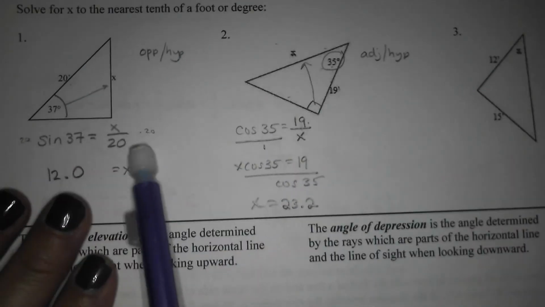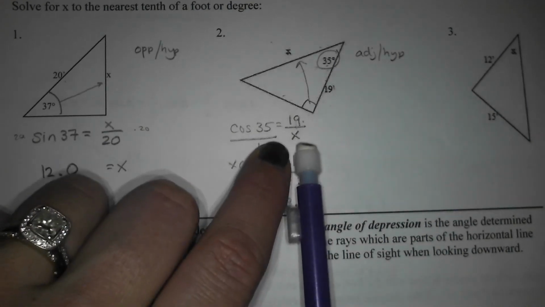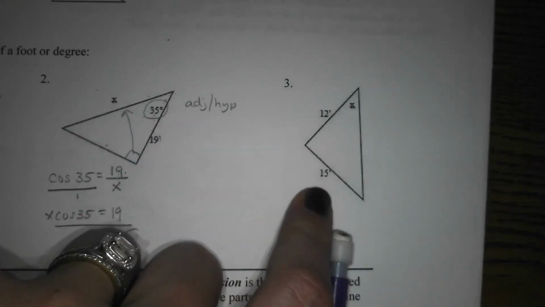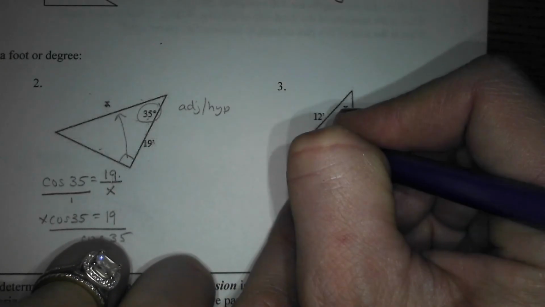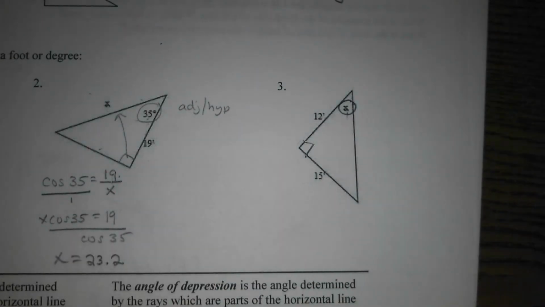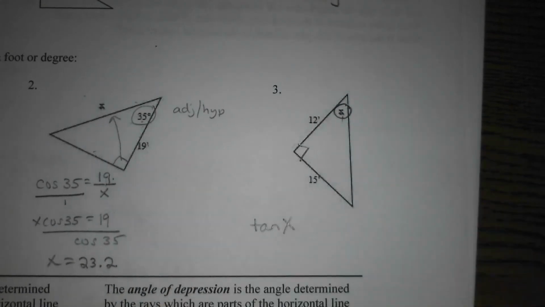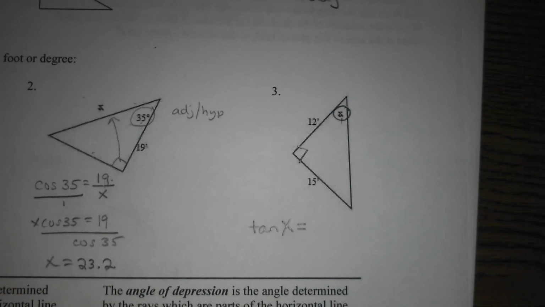So sometimes the missing side you're looking for is on the numerator, sometimes it's on the denominator, and sometimes you're not looking for a side, you're looking for an angle. So based on the fact that this is the angle we're looking for, which sides do we have? Opposite and adjacent. So which function uses those two? Tangent? I heard someone say that. So it's the tangent of x. You always take the sine, cosine, or tangent of the angle. Equals what over what, Faith?